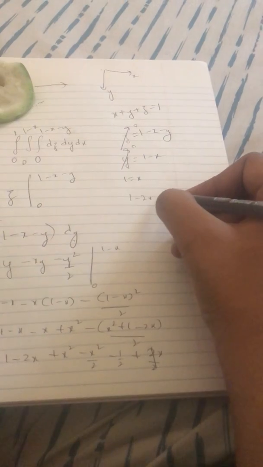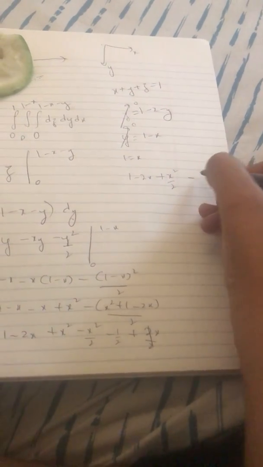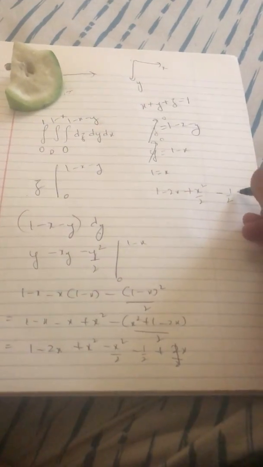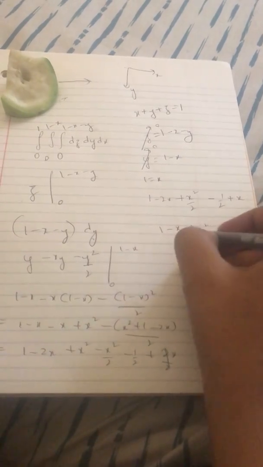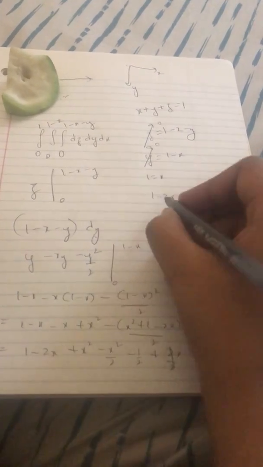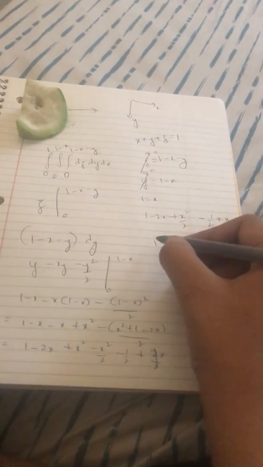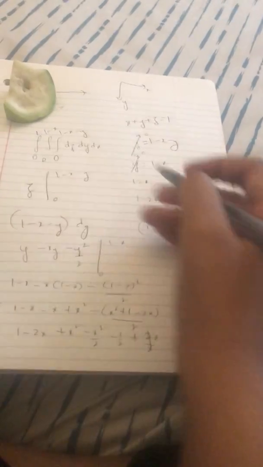X square minus x square over 2 is plus x square over 2, and you have minus 1 half, and you have a plus x, and you have minus 2x. So plus x, 1 minus x plus x square over 2 minus 1 half. Okay, now we need to integrate this with respect to x.